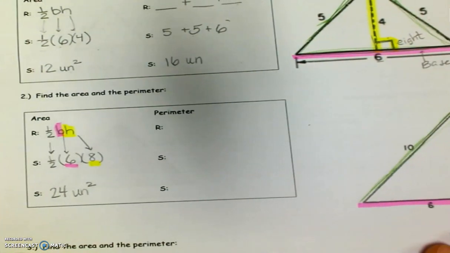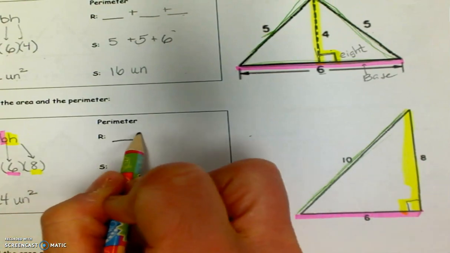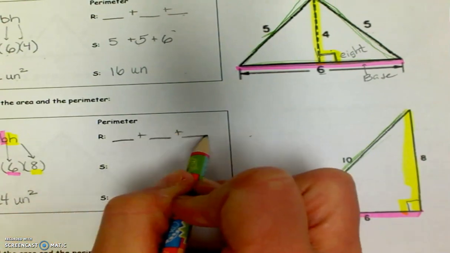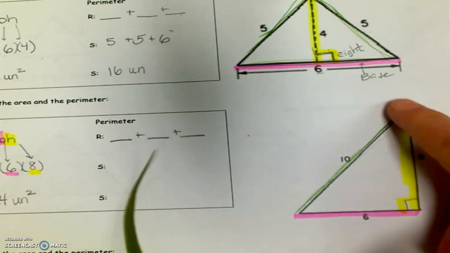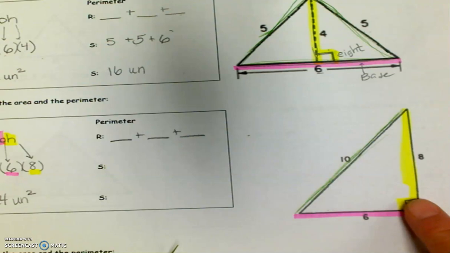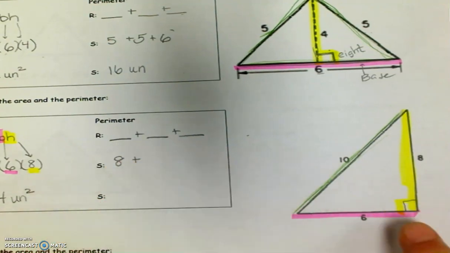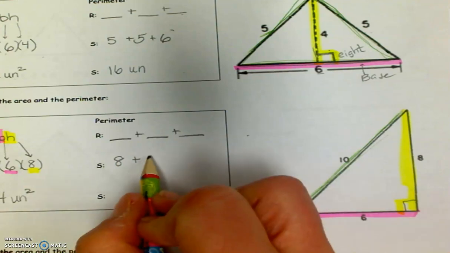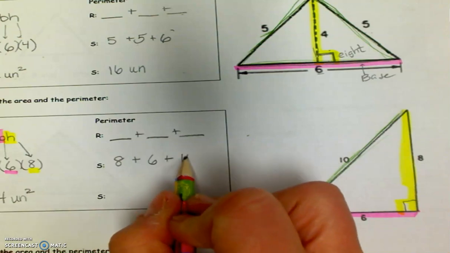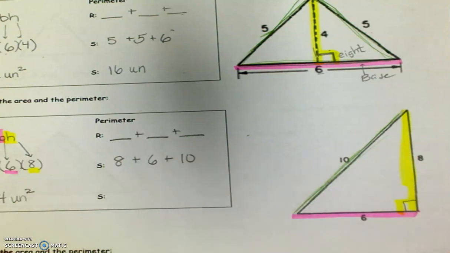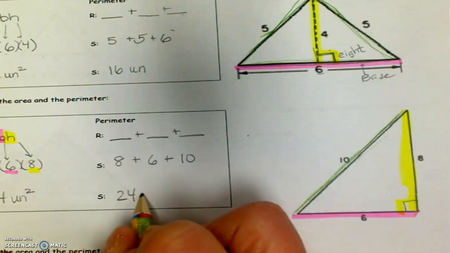Then for the perimeter, again, we have three sides to this triangle. So it's going to be side plus side plus side. I have three sides. And now this height is part of the outside of the triangle, so I'm going to add that in, 8, plus this bottom side here, 6. Now the third side is 10. So I add those all up, and I get 24 units.